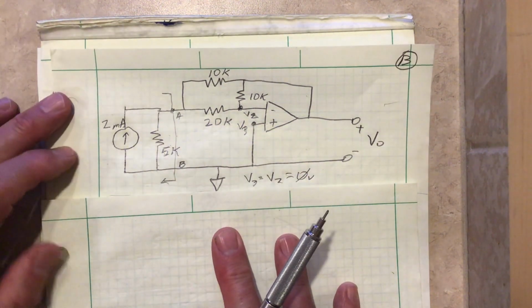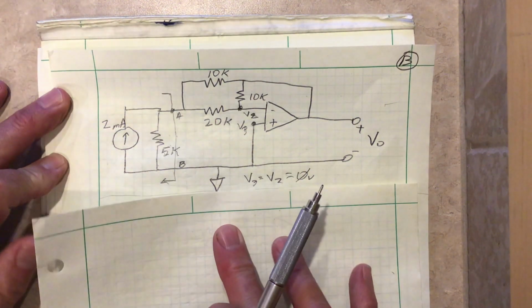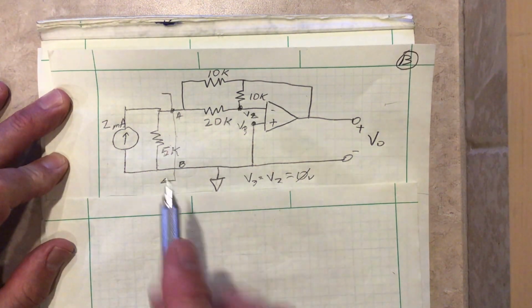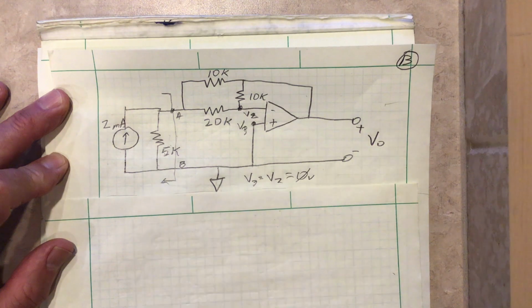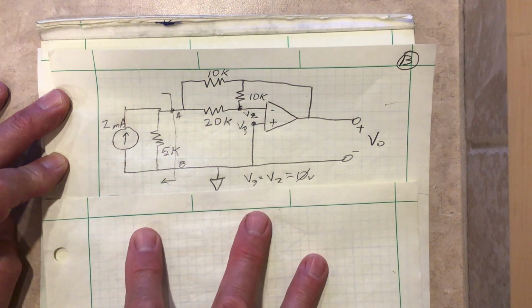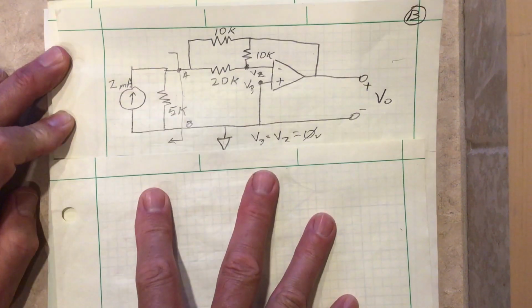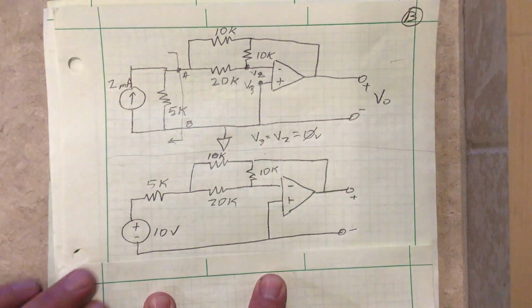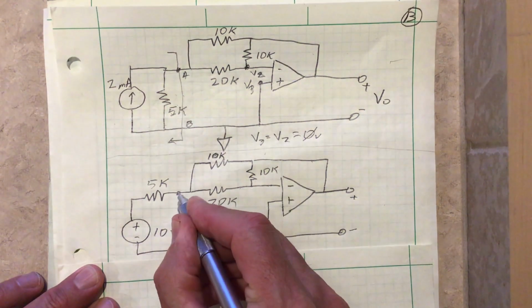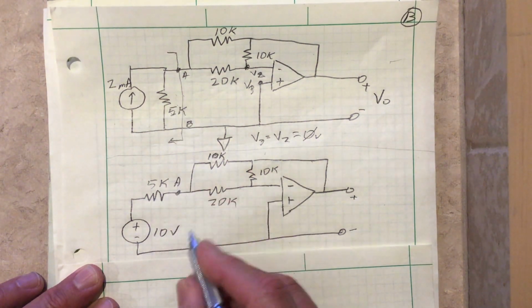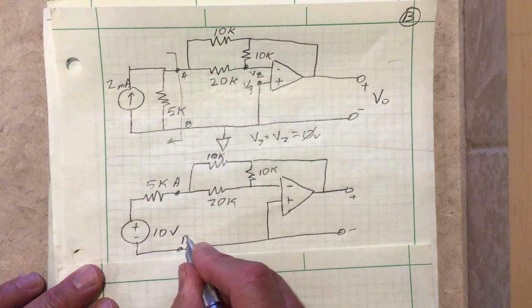I'm going to convert it from a parallel current source to a series voltage source. And I've gone off and done that. Boy, that was quick. And when I get finished, that looks like this. So there's A and there's B.